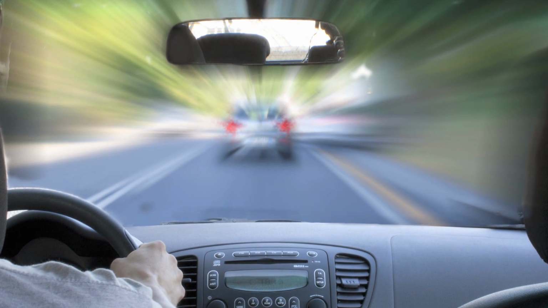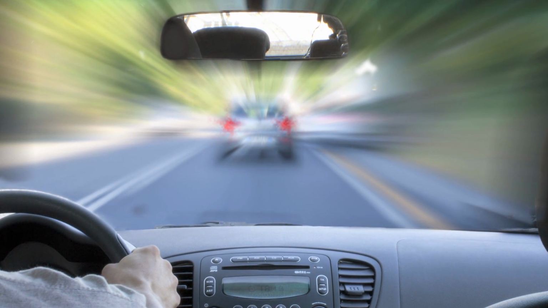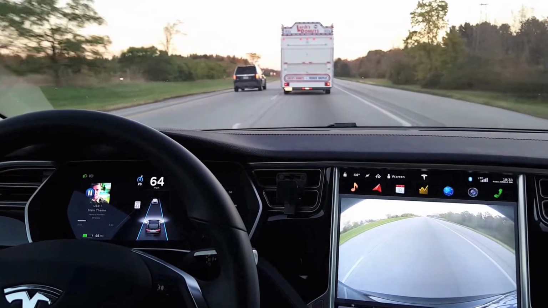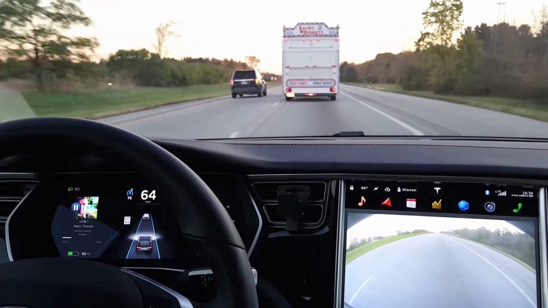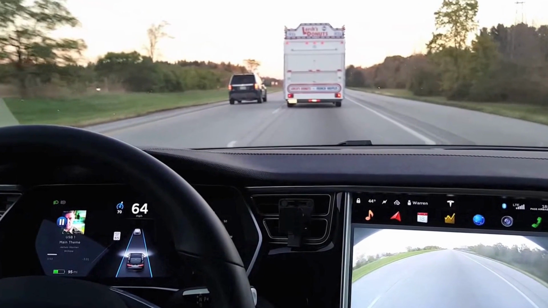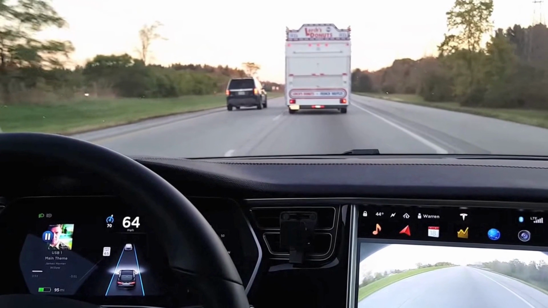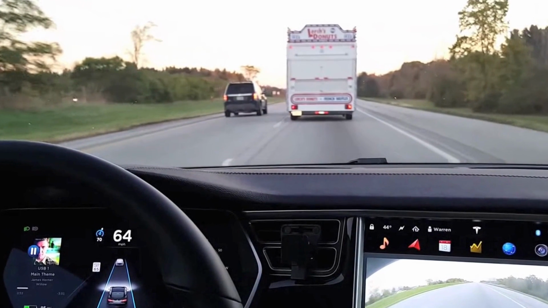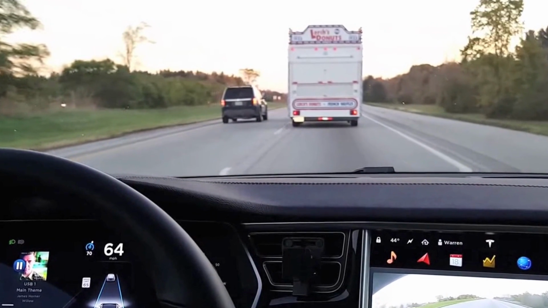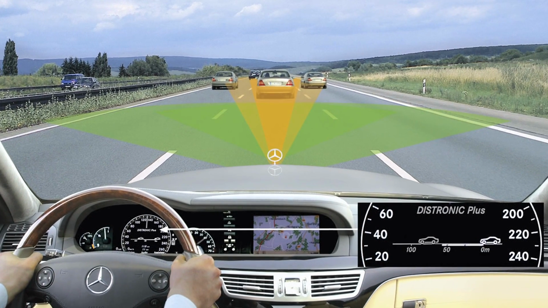Reaction distance. The distance traveled from the time your brain tells your foot to move from the accelerator until your foot is actually pushing the brake pedal. The average driver has a reaction time of 3/4 of a second. This accounts for an additional 60 feet traveled at 55 miles per hour.